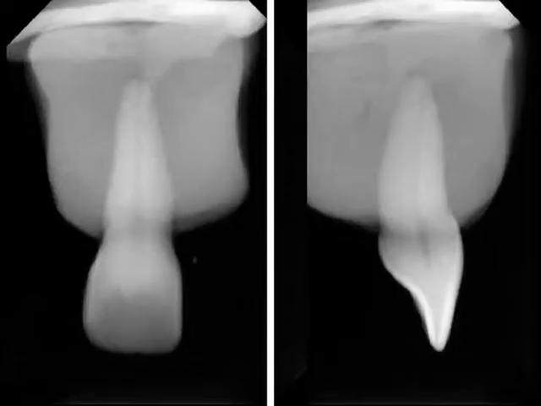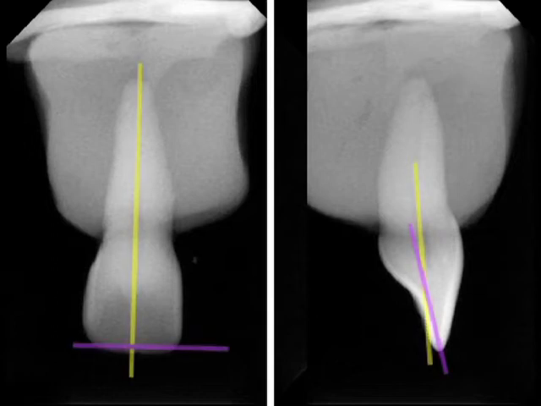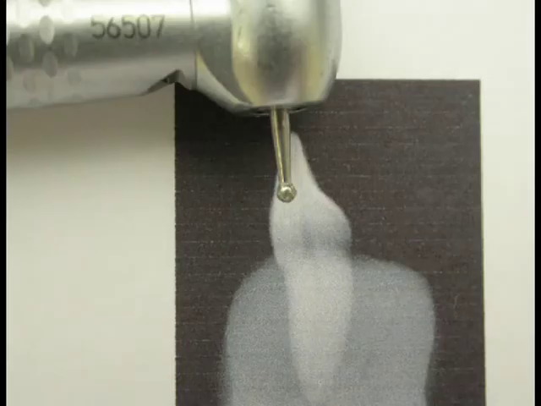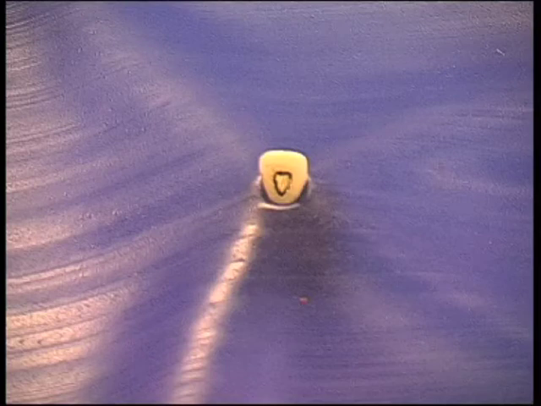A radiograph is essential to indicate the size and position of the pulp chamber, the alignment of the crown in relation to the root, the number and shape of the root canals, and the presence of any obstructions within the pulp chamber or canals. It is also helpful to gauge the distance from the incisal edge to the pulp chamber by marking a burr. The tooth must be isolated with rubber dam.